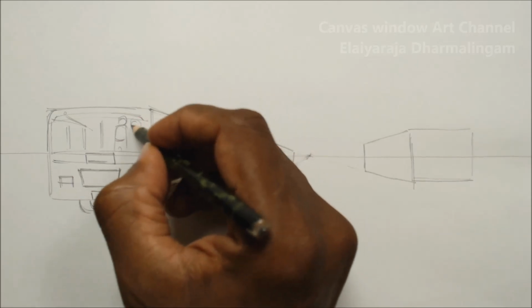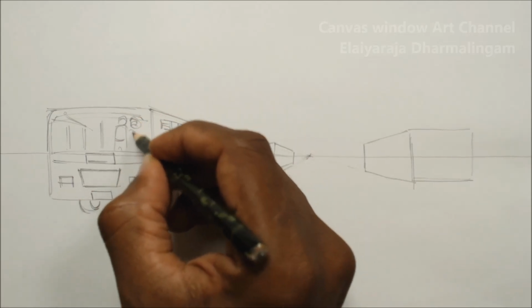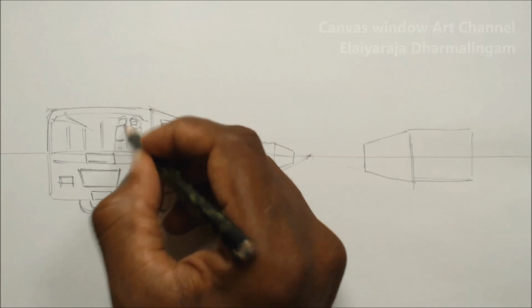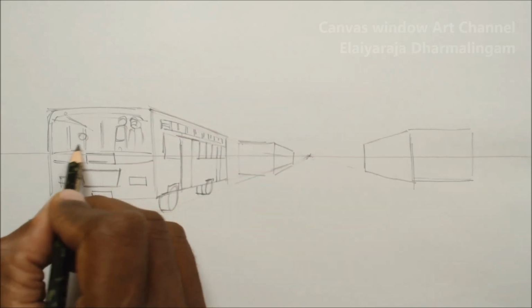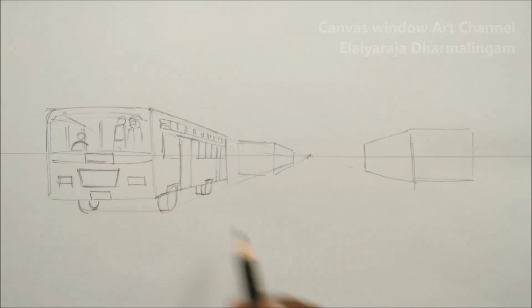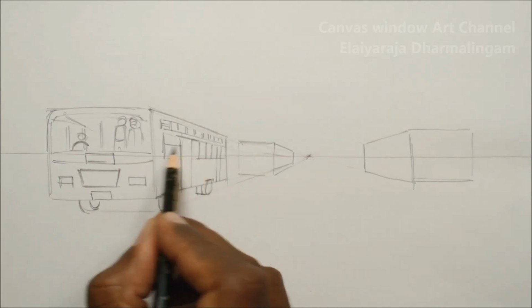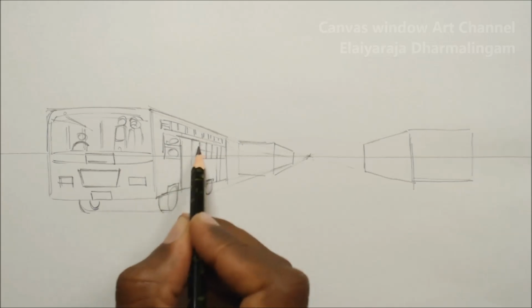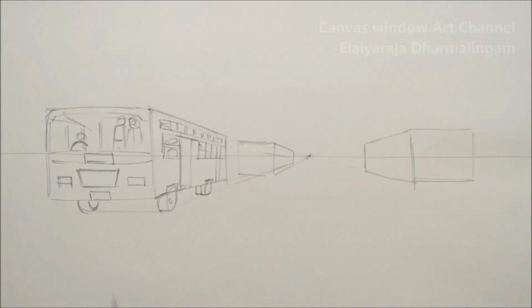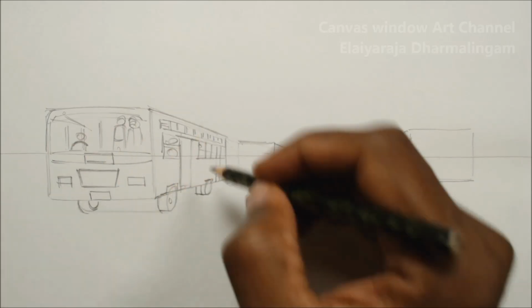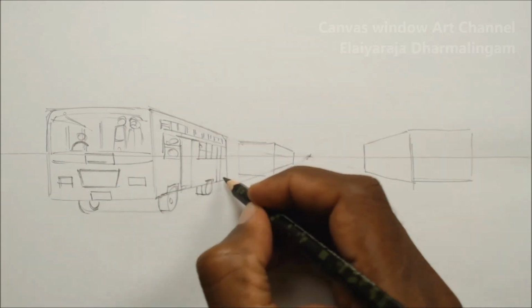Very simplified sketch. Okay, somebody standing inside and a driver, and through this window you could draw some people. Okay, just the indication of a vehicle.